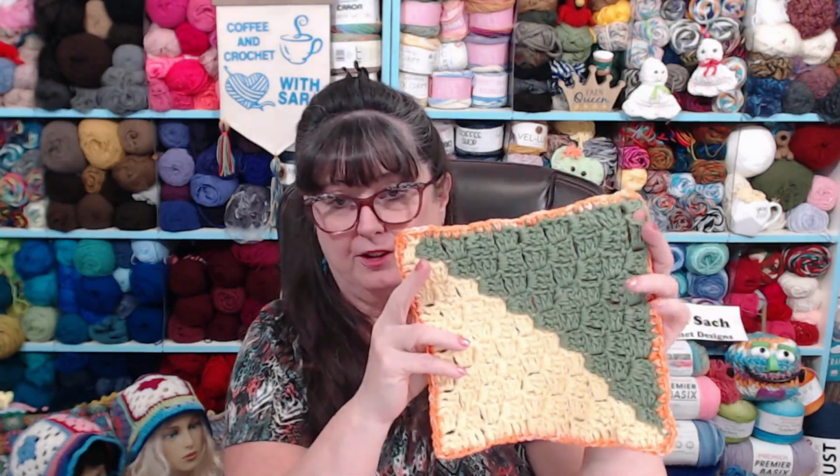And like I said, I have this simple washcloth pattern, and again, that link will be underneath this video. Just click that link and you'll be able to find it, and I do a step-by-step of how to make the C2C. Washcloths are a great way to learn a new stitch. You get to make something you can use and learn a new stitch at the same time.